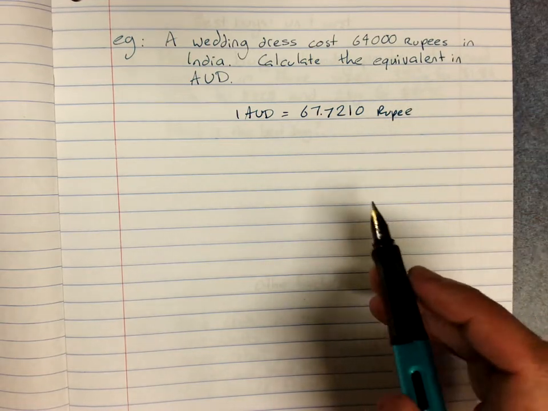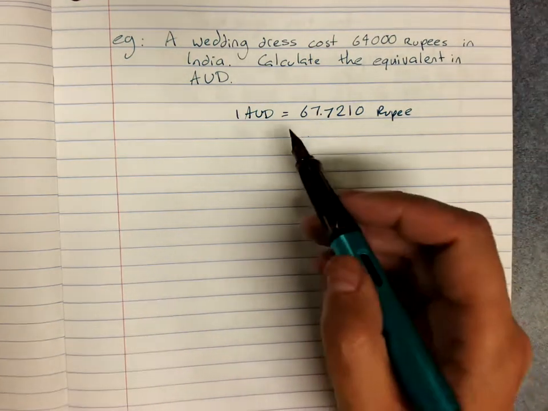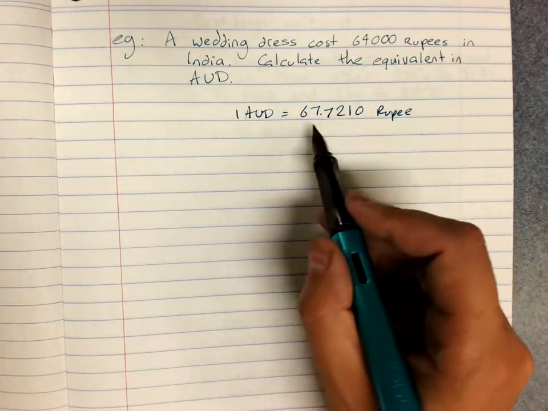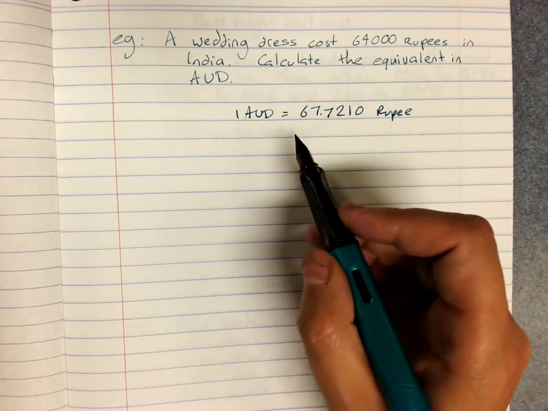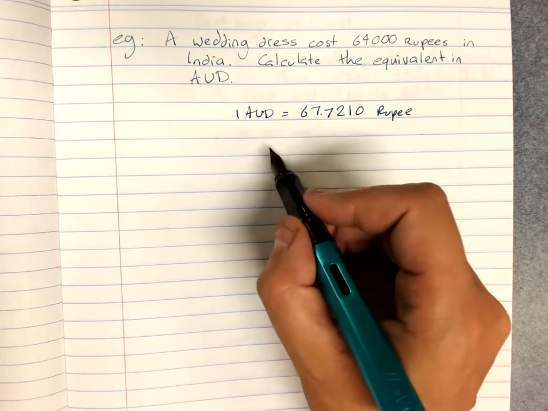Now, because of course we are going from a foreign currency to an Australian currency, we are going to be dividing.